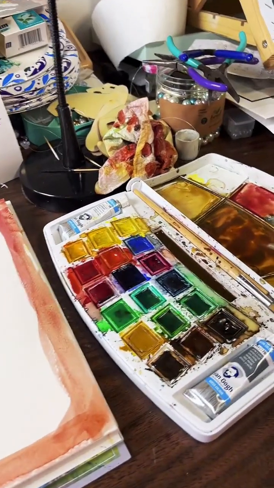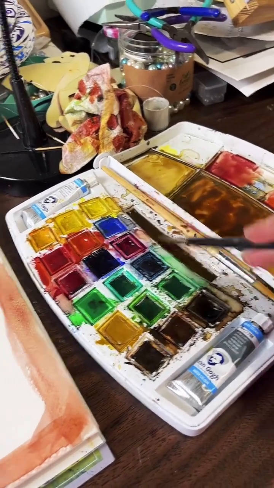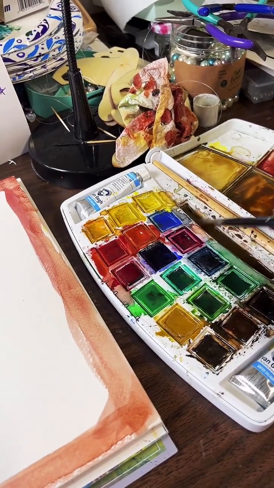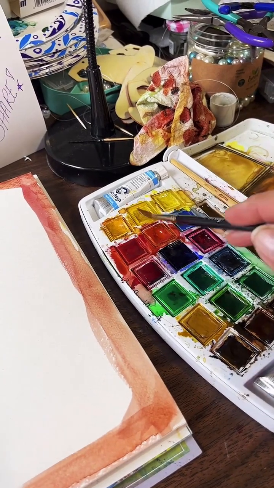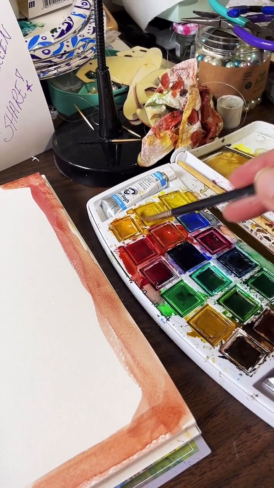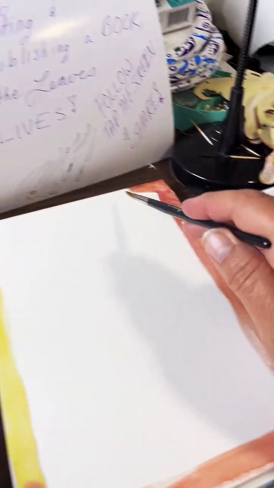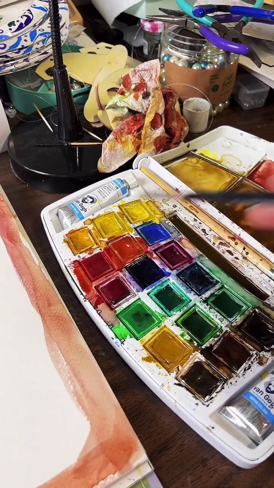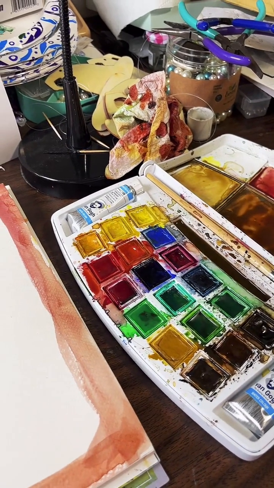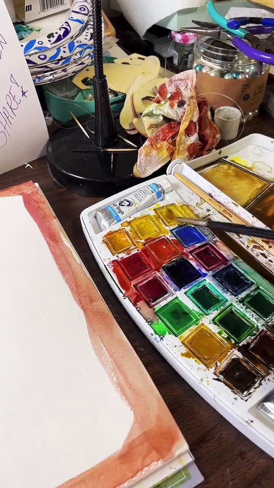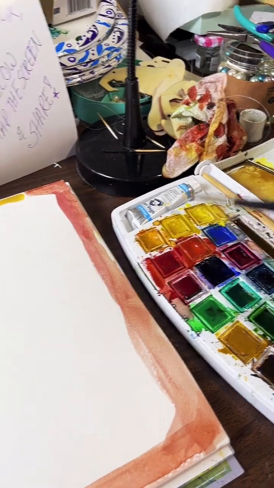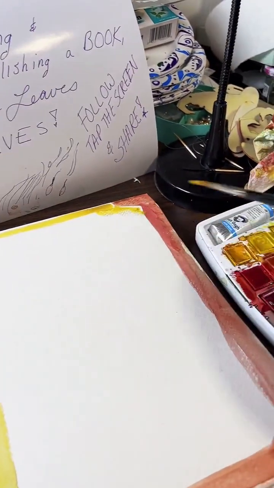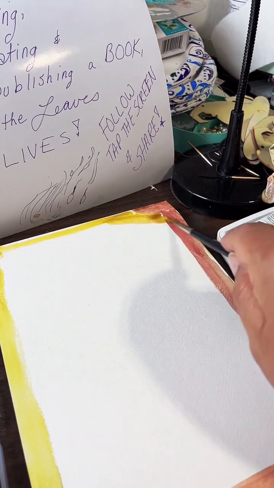Okay, let's go at the top with a nice bright yellow. So these colors here are a little bit muddy on top, but when he brings my water in, I'll pour some water here, and you'll see they will clean up really quick.